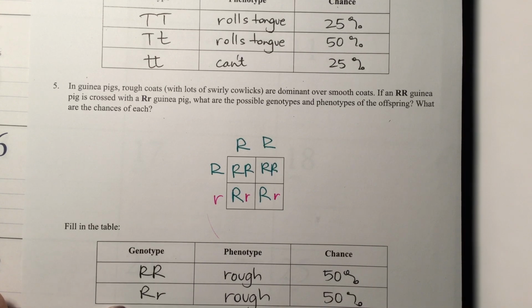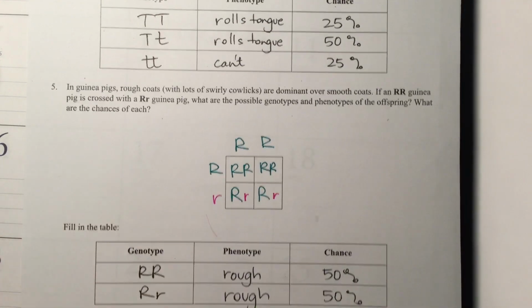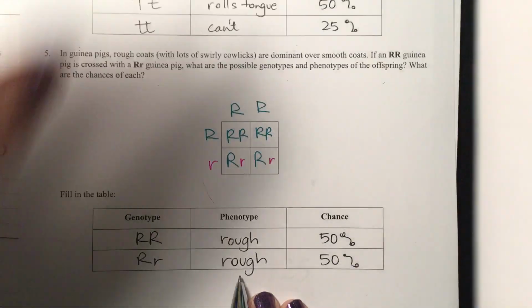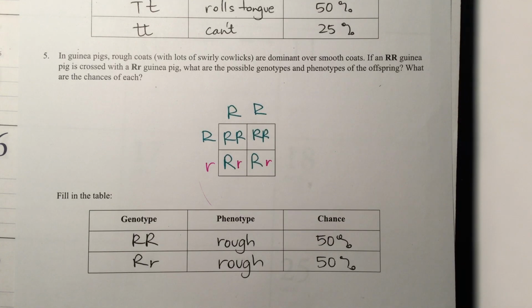But what's the chance for the phenotype? It's 100%. It's 100% chance that those babies will have a rough coat, unless there's some other weird thing going on, like a mutation. And that's it. Again, please let me know if you don't get it, because I'm going to keep going.